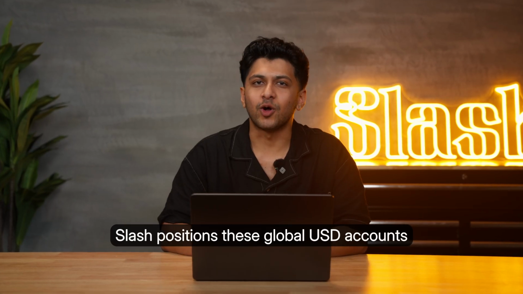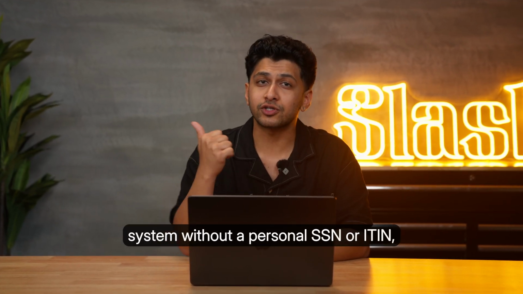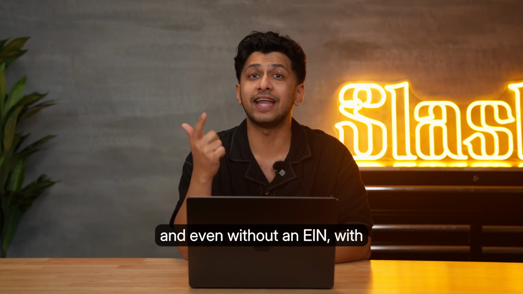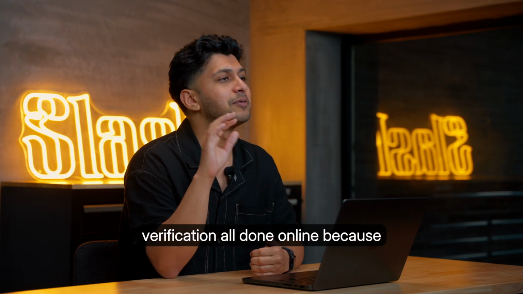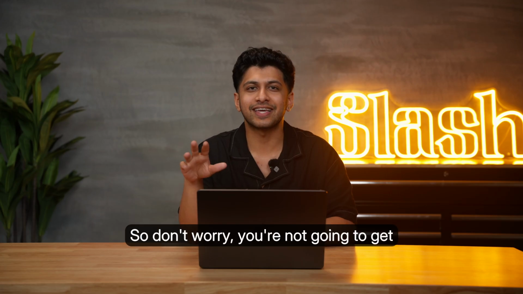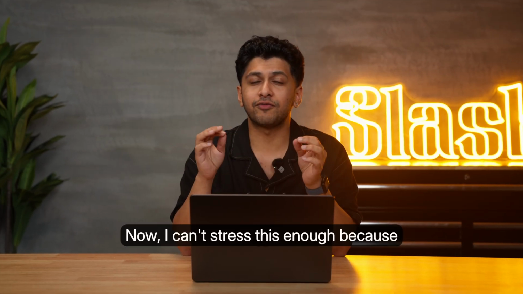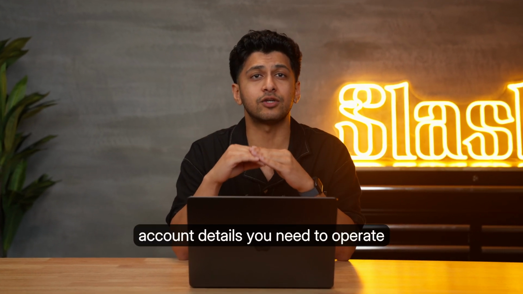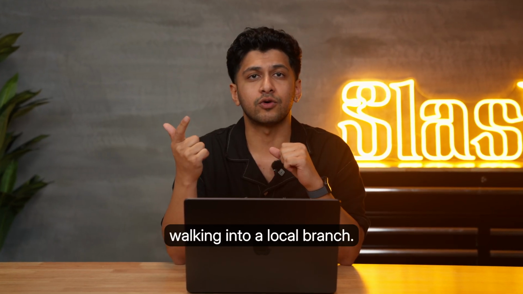Slash positions these global USD accounts as a way to access the US financial system without a personal SSN or ITIN, and even without an EIN, with verification all done online, because that's how 21st century businesses should run. So don't worry, you're not gonna get randomly called in for a visit by your banker. Now, I can't stress this enough, because this is huge for non-residents: it means you can get the US account details you need to operate without flying to the US and without walking into a local branch.